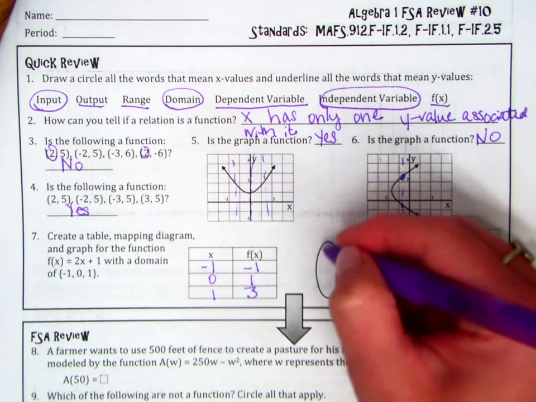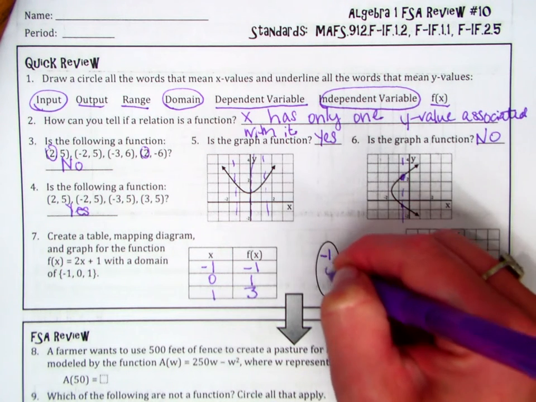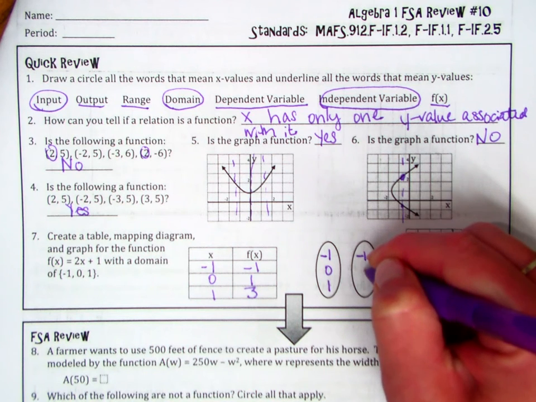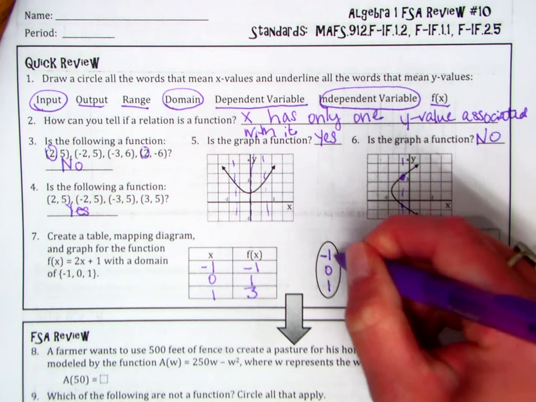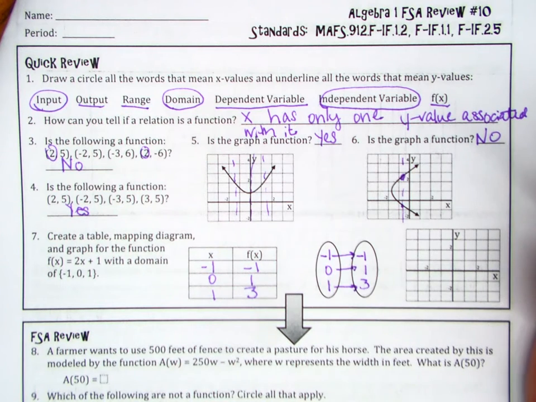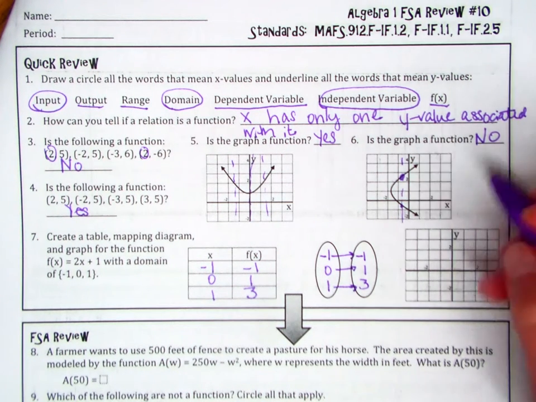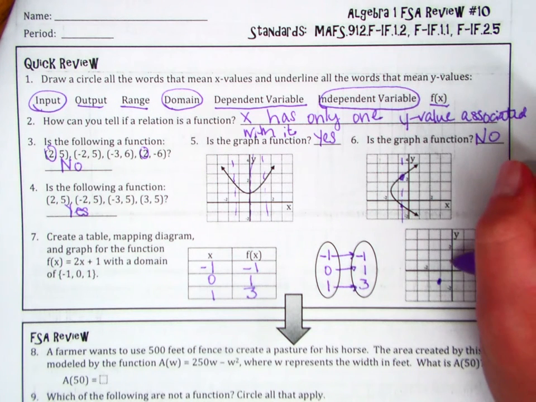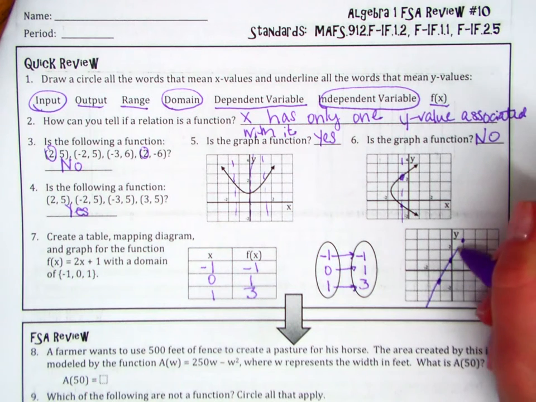So now I'm going to create my mapping diagram. So I have negative 1, 0, 1, and then negative 1, 1, 3. So let's draw some arrows. So there's my mapping diagram. And then let's go ahead and graph my function. So at (-1, -1), (0, 1), and (1, 3). So then there's my function.